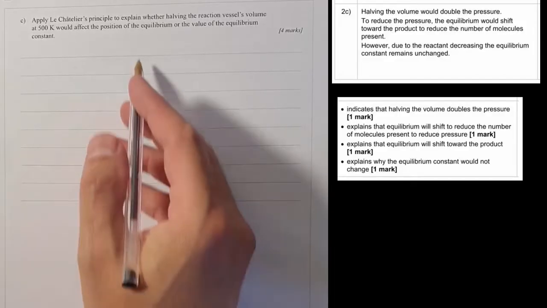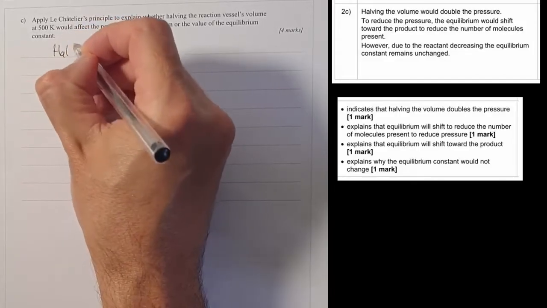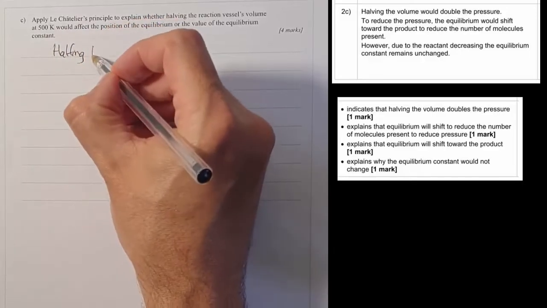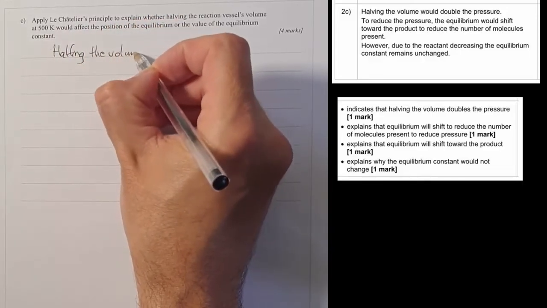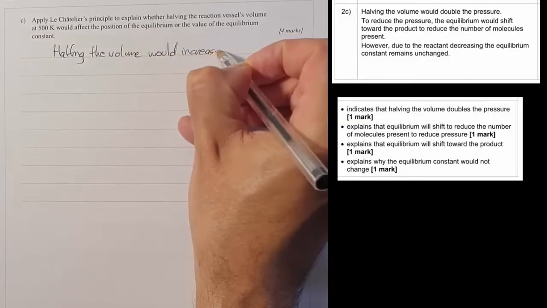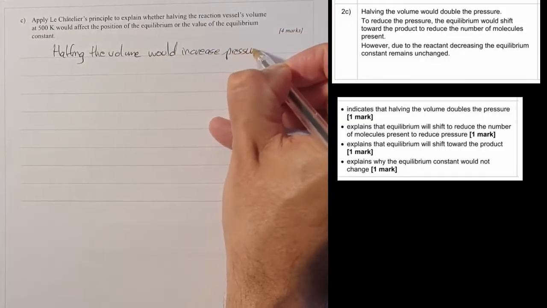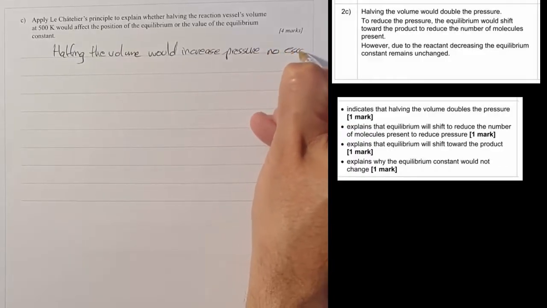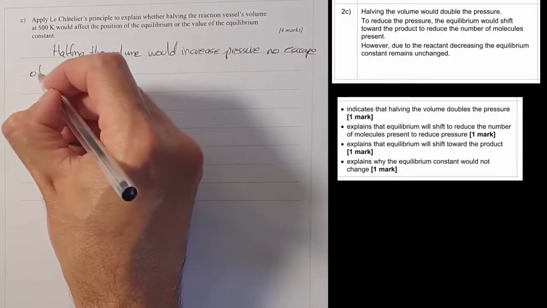Okay, so halving the volume would increase pressure. No escape of particles, no escape of matter.